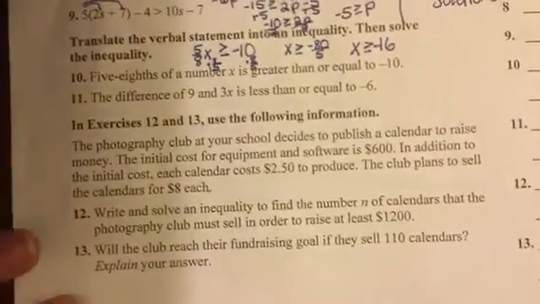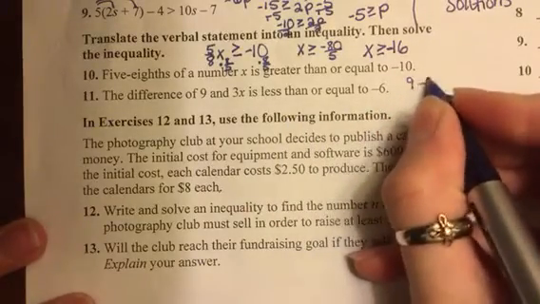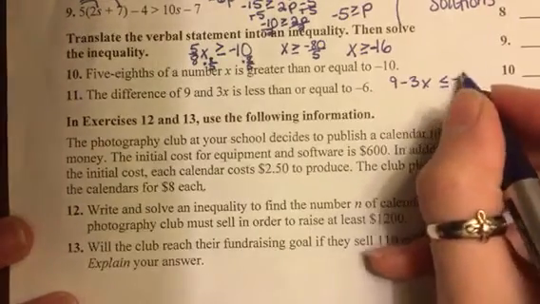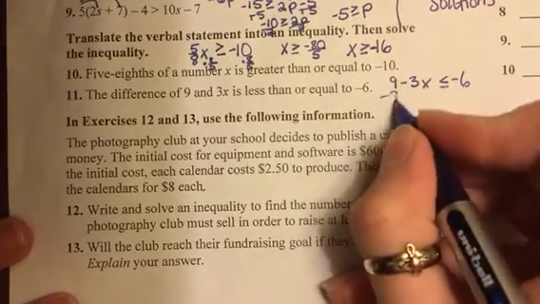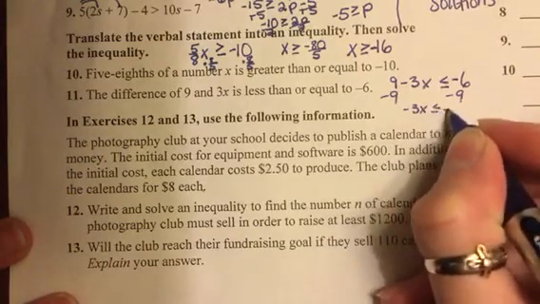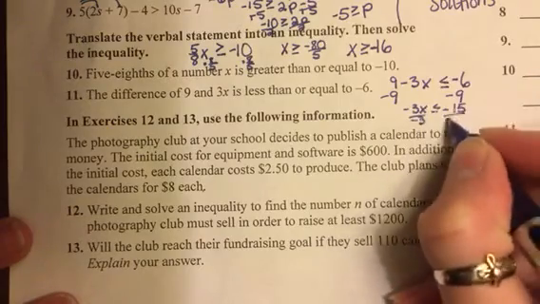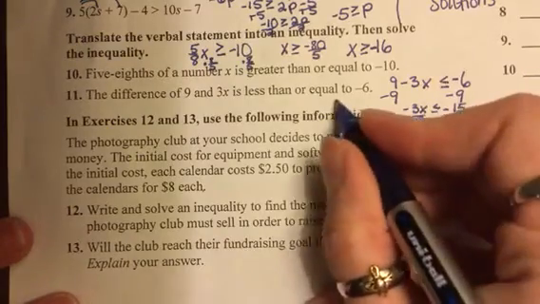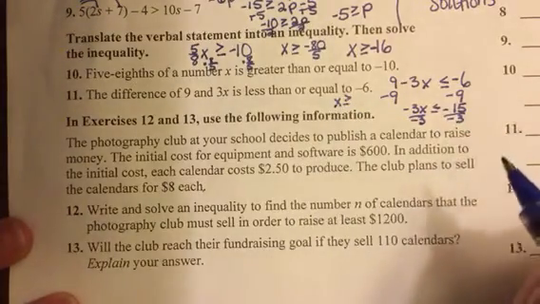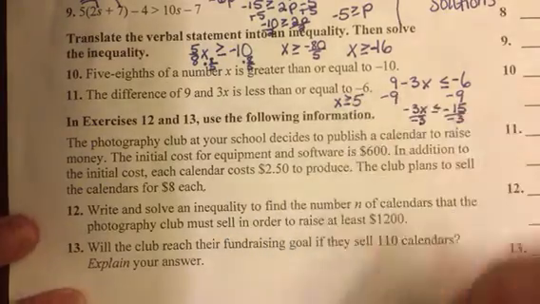Okay, the difference of 9 and 3x. So 9 minus 3x is less than or equal to negative 6. Minus 9, minus 9, negative 3x is less than or equal to negative 15. Divided by negative 3, divided by negative 3. X is greater than or equal to, switching the sign because I divided by that negative 3, 5. Okay.